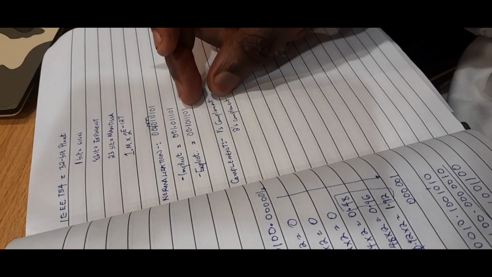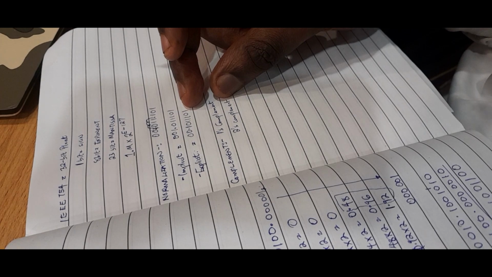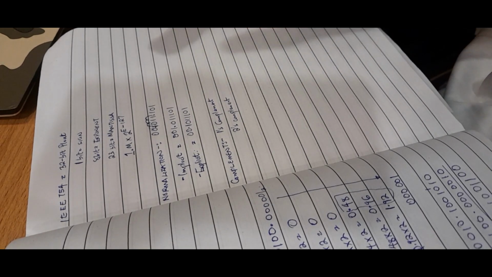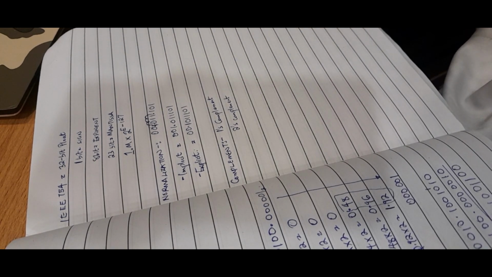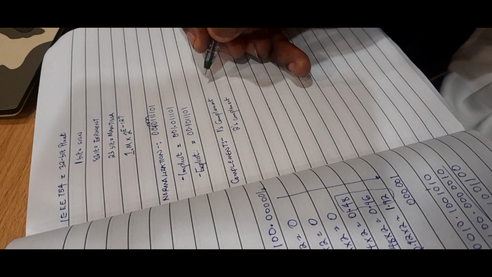What the 1's complement simply means is do the inverse, or the complementary, of the value, and whatever answer you get is the ones complement. But for a twos complement, you add 1 to the complement that you had. Now, I'll give you a typical example.